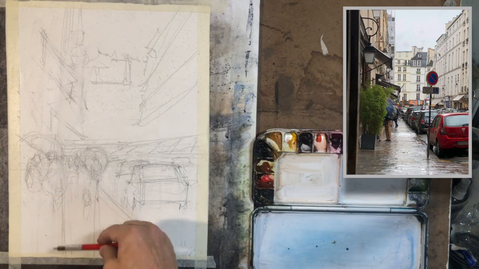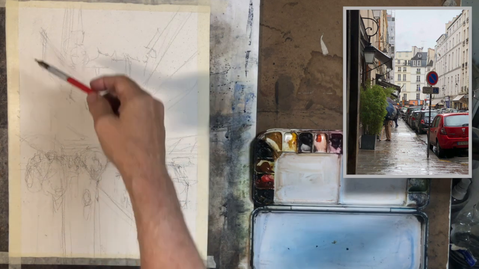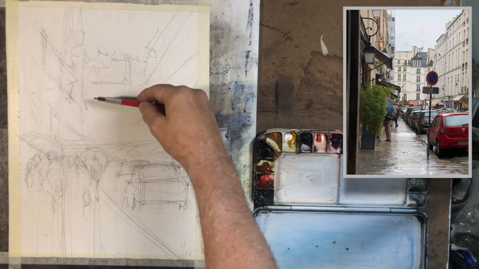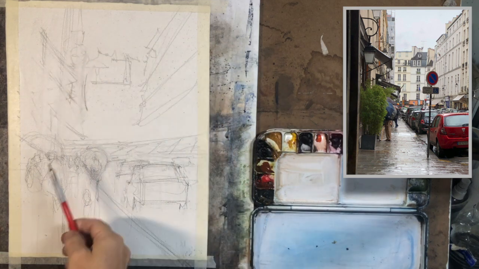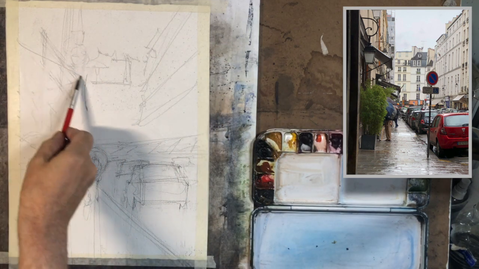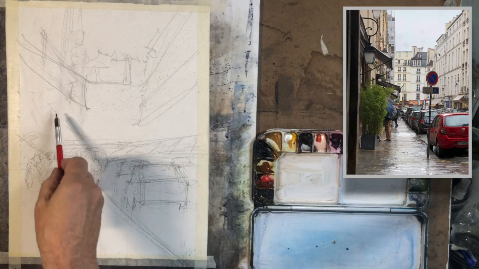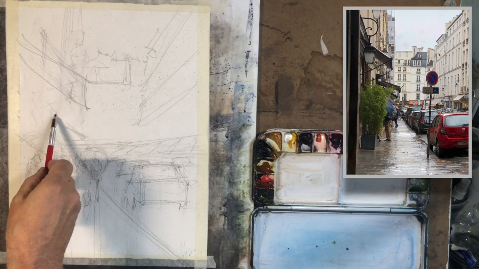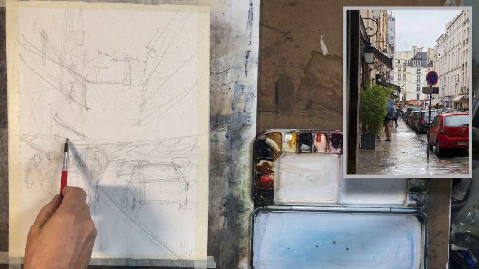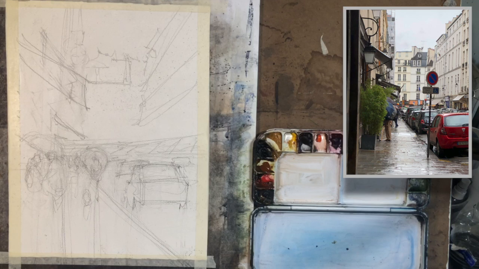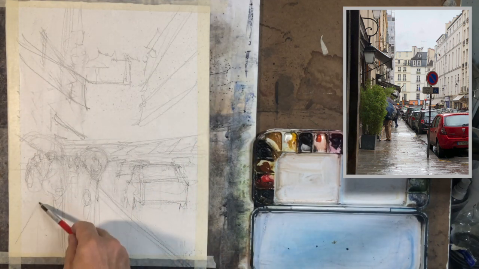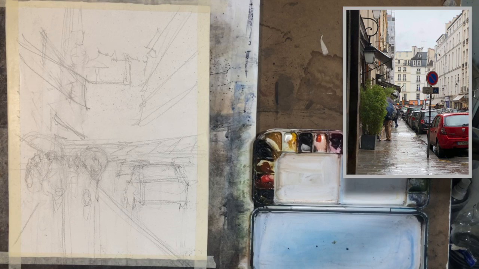And this line here represents more the shadow that we see from some of the overhead awnings, which are coming off the building in different places. Right? And so we do have a bit of sidewalk coming over here as well.